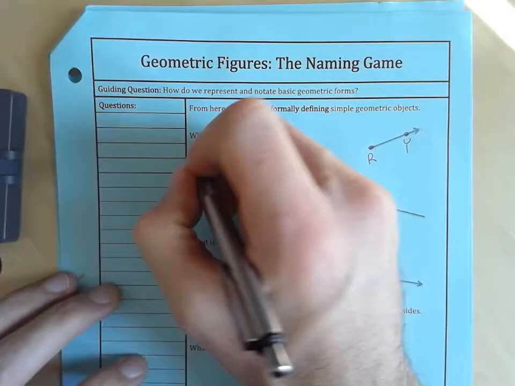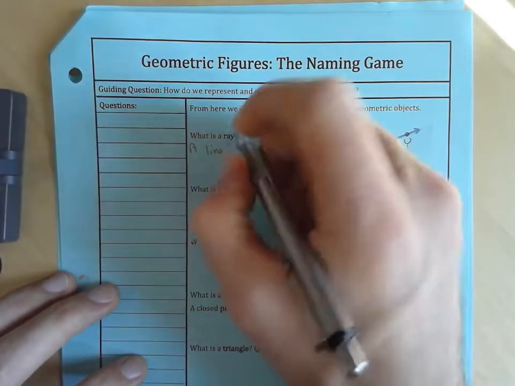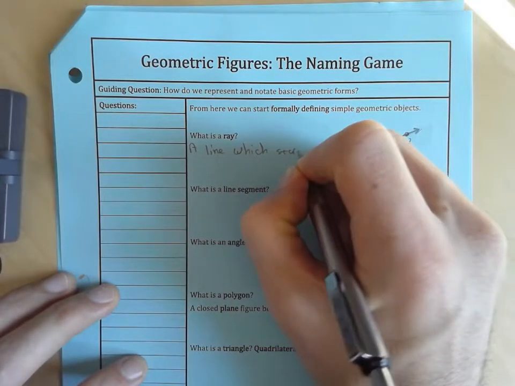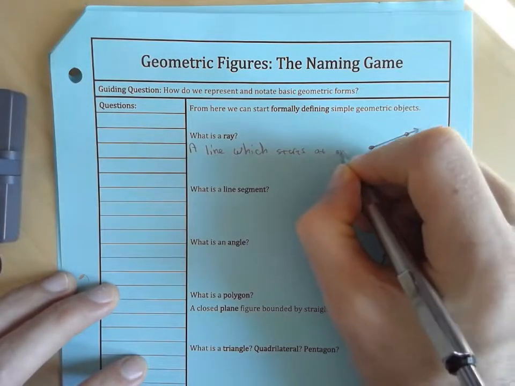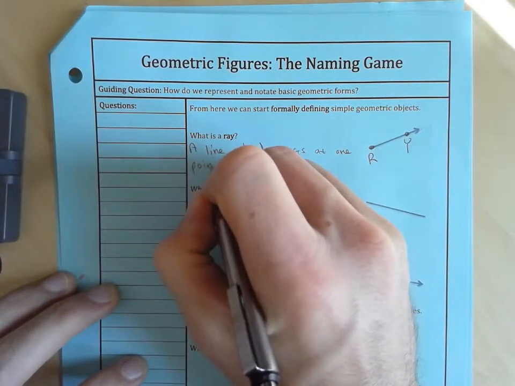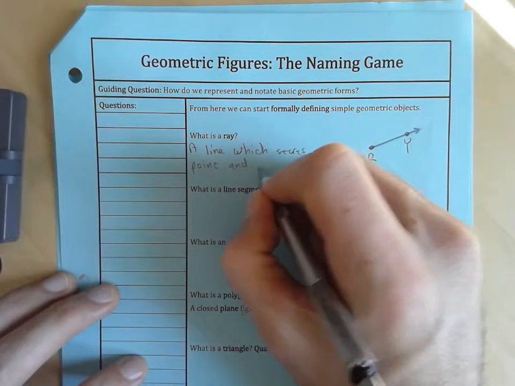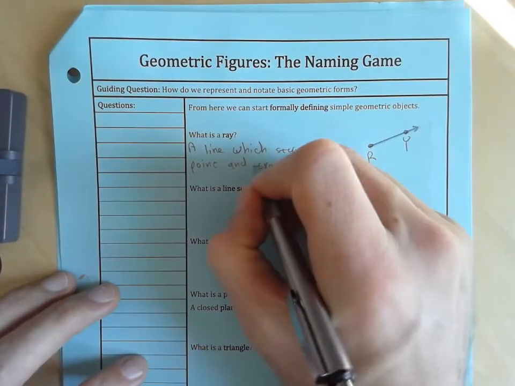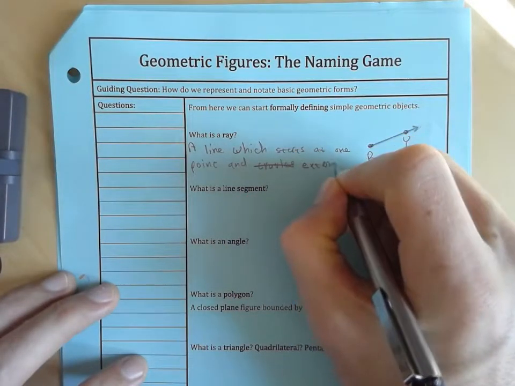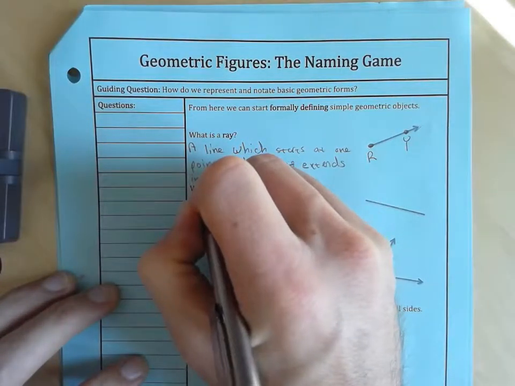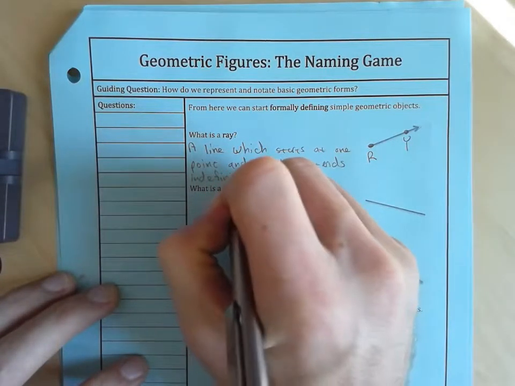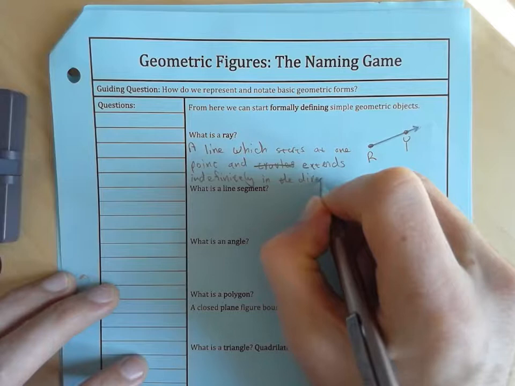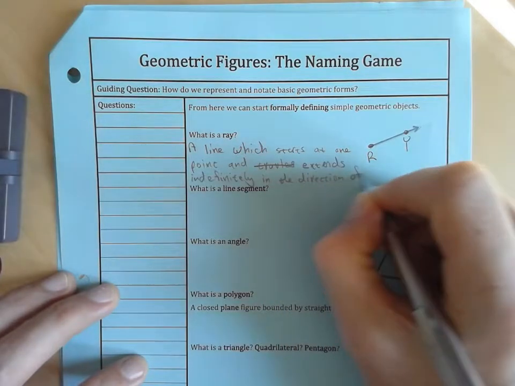A line which starts at one point and extends indefinitely in the direction of another point.